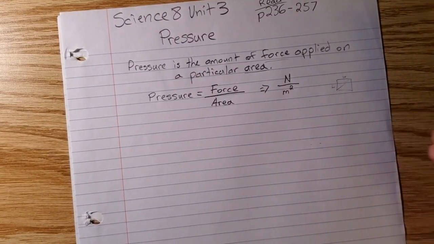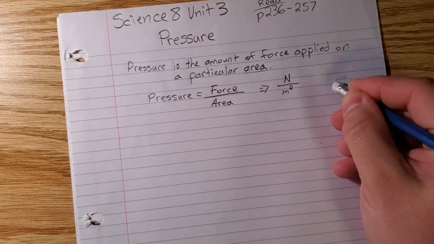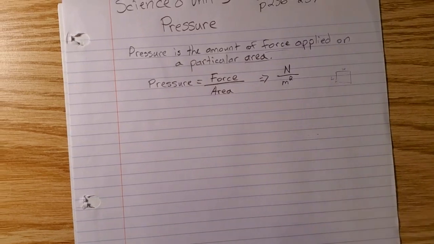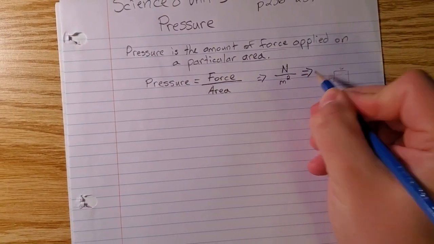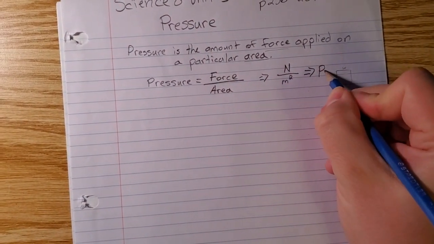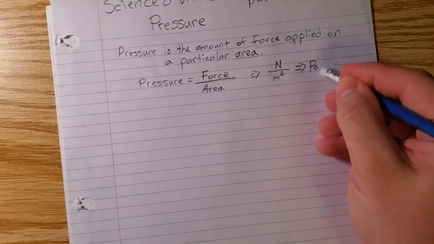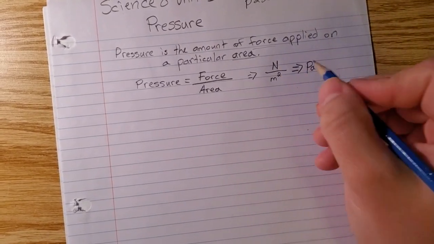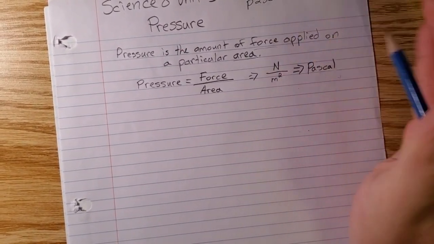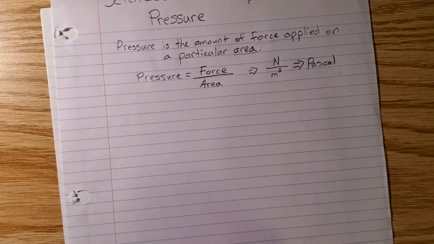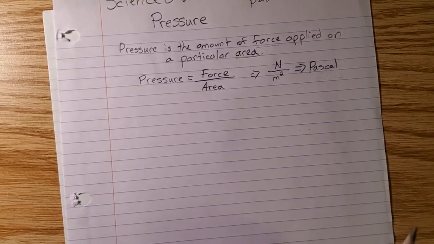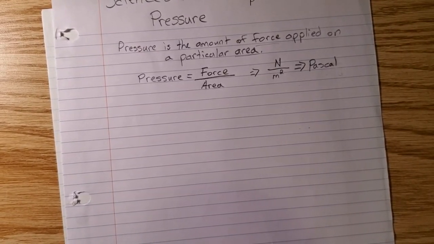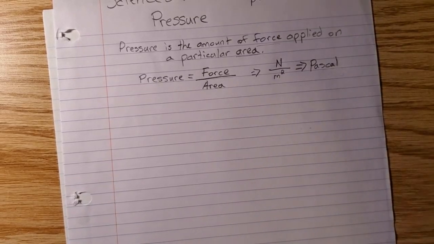For a circle, you have pi to deal with. Now, scientists have come up with another unit that means the same thing as this, and it's simply pascals. Okay, so 1 pascal would be 1 newton per meter squared. For example, you might have been inflating a tire, and you measure a certain amount of kilopascals that fit into it. We'll look at a few examples as we go.